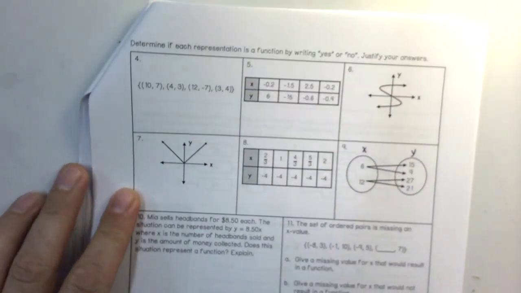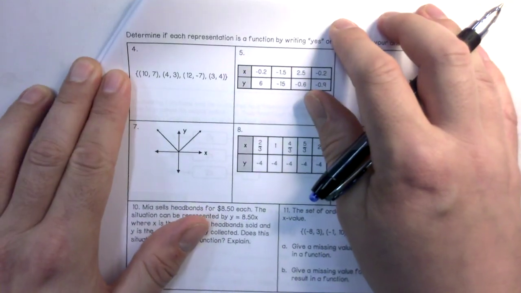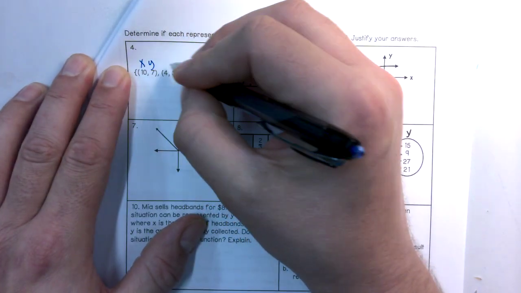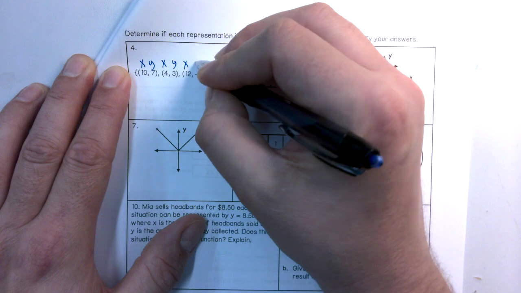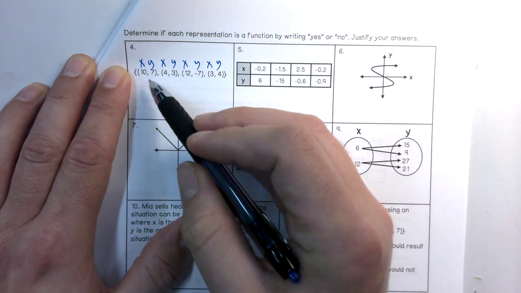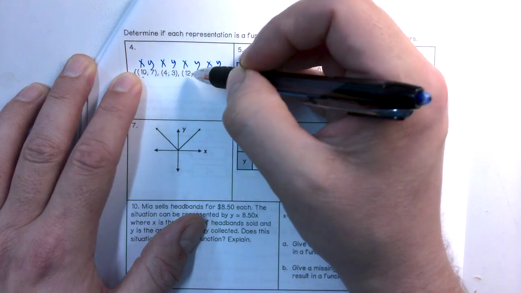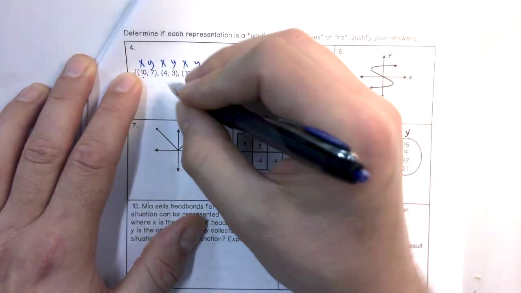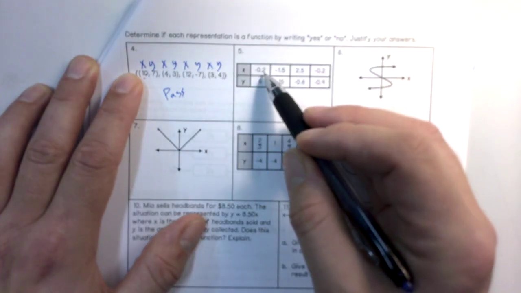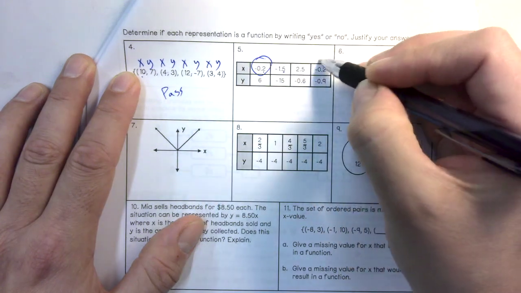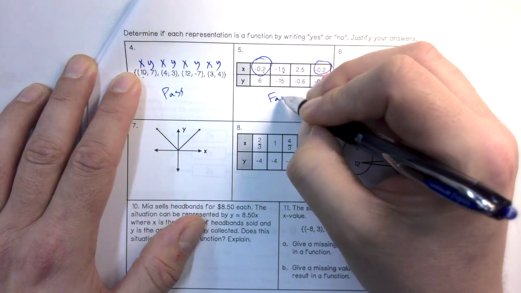All right. Let's look at some more examples. If you have points, same thing. If the x repeats, it fails. But before I do anything, I'm going to label my points. Always label your points: x, y, x, y, x, y. Then I can easily look at my x's. Let's see: 10, 4, 12, 3. None of those repeated. Pass. Same thing here: -0.2, -1.5, 2.5, negative... Oh, got a repeat. That fails.